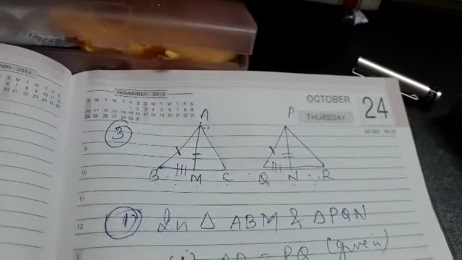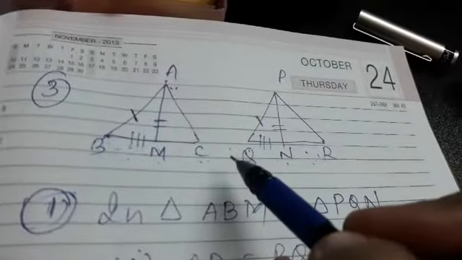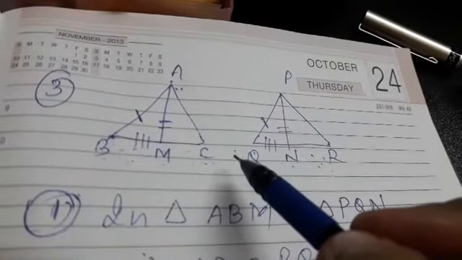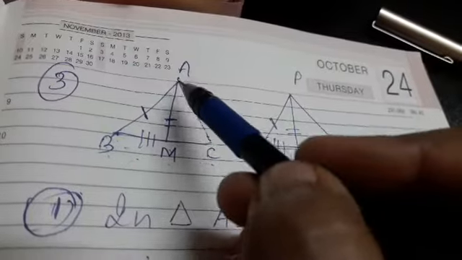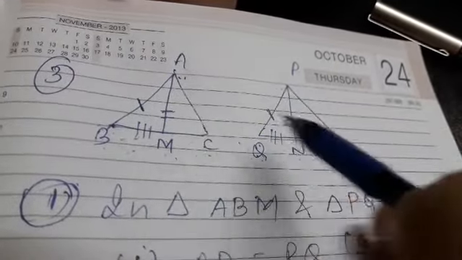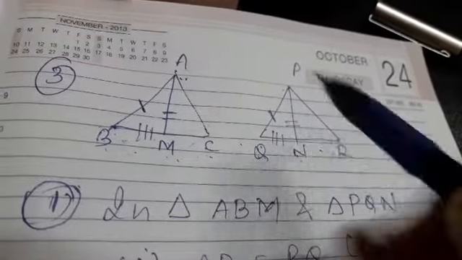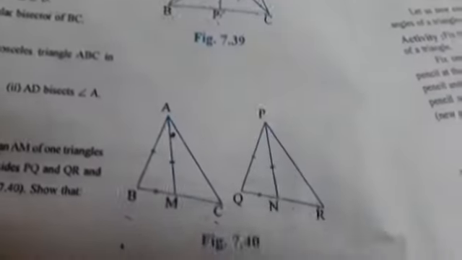Now can we take some other angle? If I take triangles ABM and PQN, because these two triangles are congruent, I can write that angle B is equal to angle Q. Did you follow what I am saying, children?